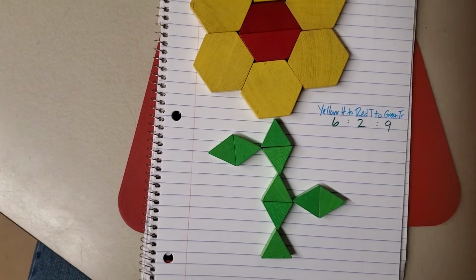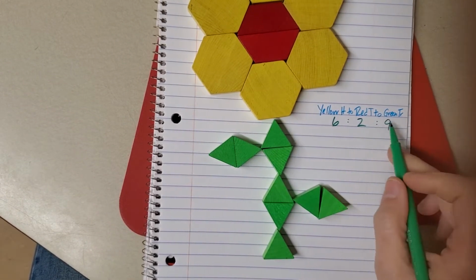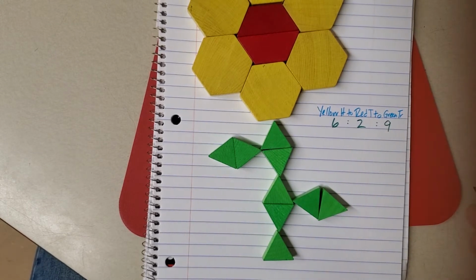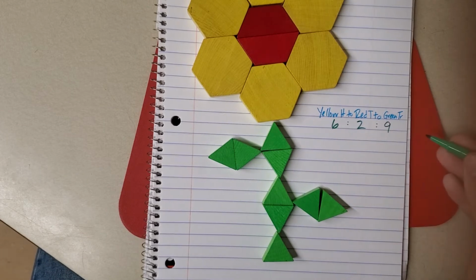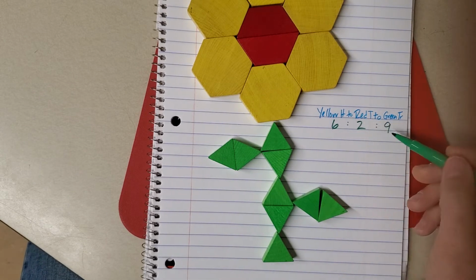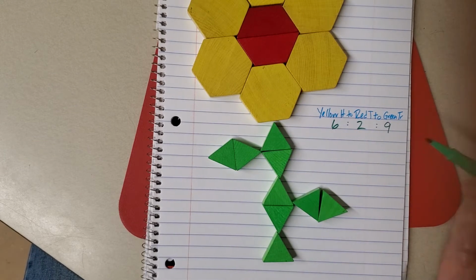Okay? So sometimes your ratio can be more than two things you're going to compare. In this case, we were comparing three things. And in these three things, order mattered, right? We needed the yellow, the red, and the green in that order. Order matters. Question: how many total shapes would I need to make two of these awesome flowers? How many total shapes would I need?